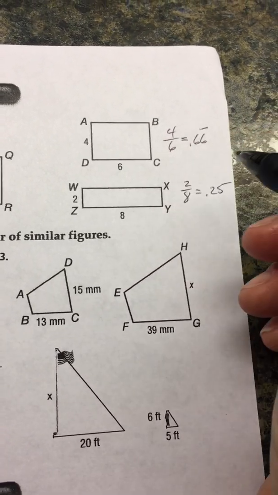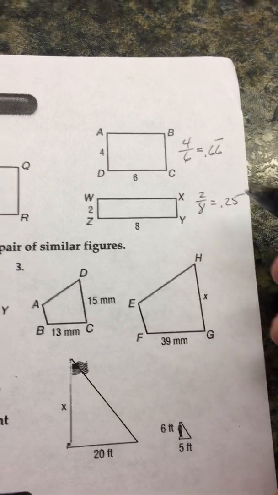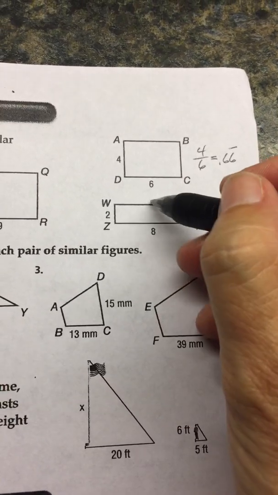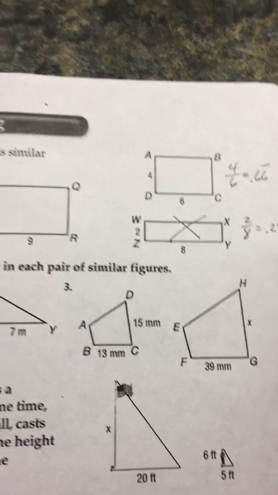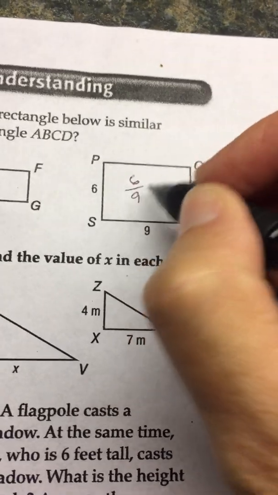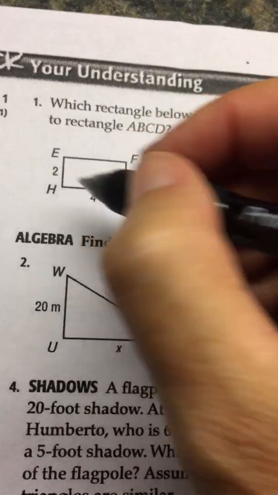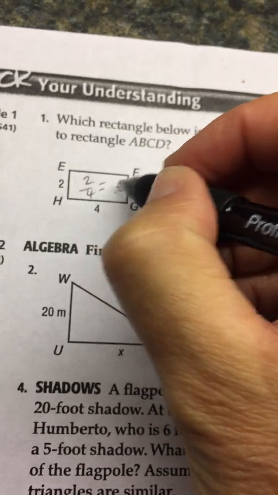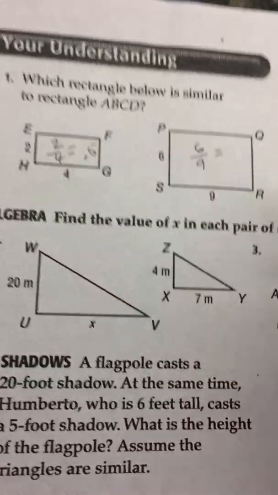This one reduces down to 2/3, by the way, but we can just do it in decimal form because that's easy on the calculator. So does this one have the same ratio? No, it does not have the same ratio. It's not 0.66. If you put 6/9 in the calculator and see what it equals, and you put short side over the long side, 2/4, and of course this one is 0.5 because that's 1/2, so that's not it.